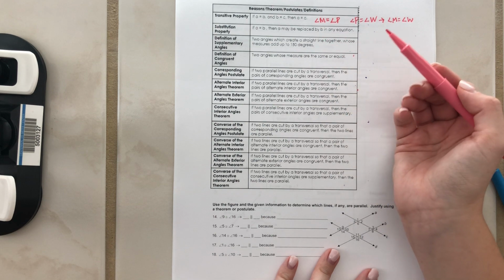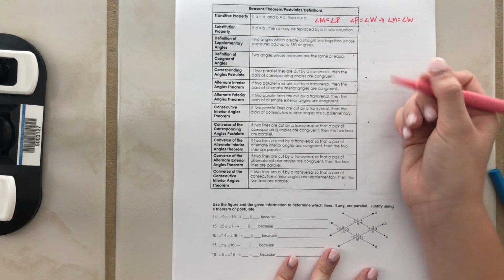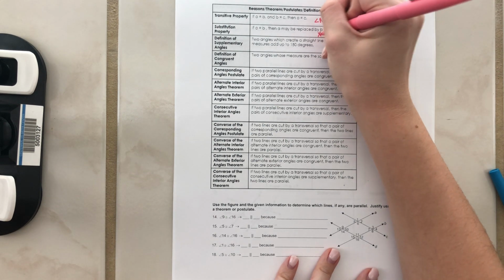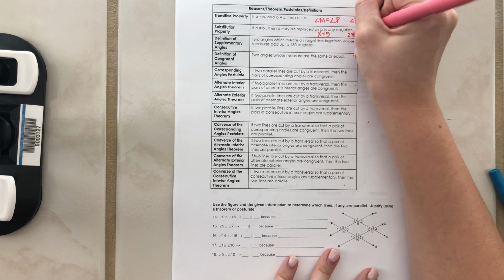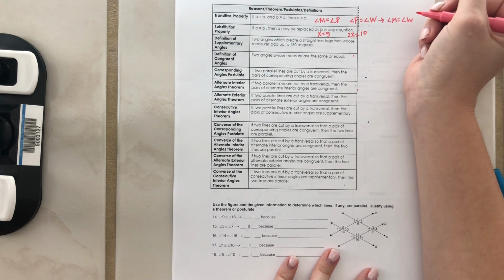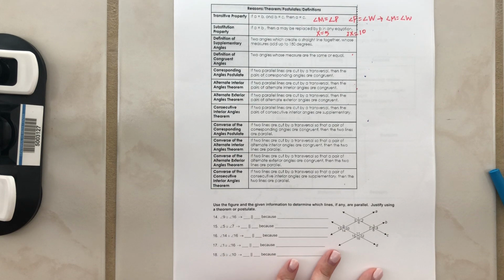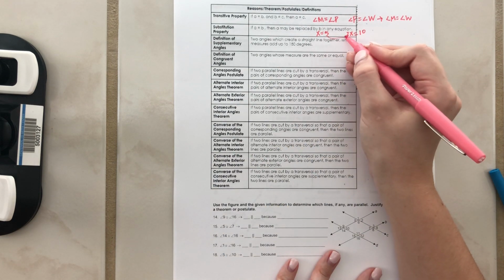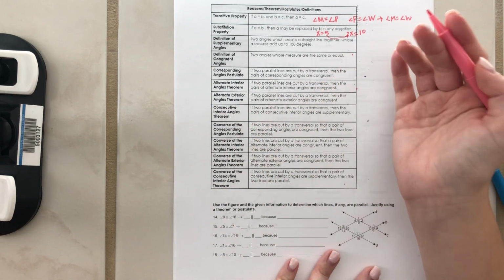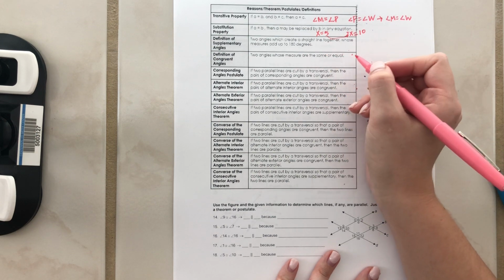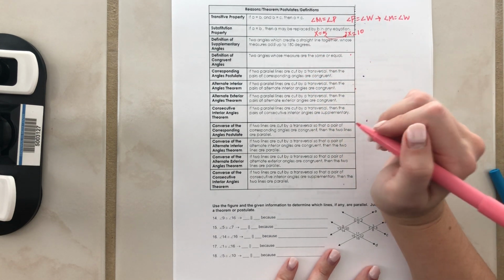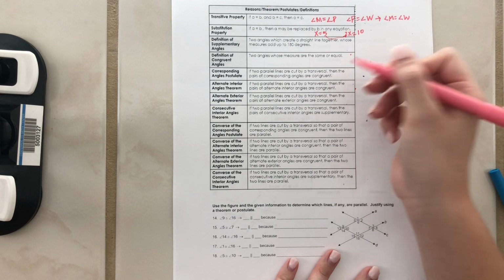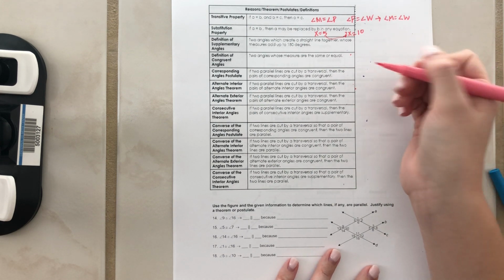Substitution: if A equals B, then it may be replaced in any equation. So if we know x equals 5 and we have 2x equals 10, we can plug in this 5 for x to solve. We can substitute it in. Definition of supplementary angles: they're going to add up to 180. Definition of congruent angles means they're the same or equal.